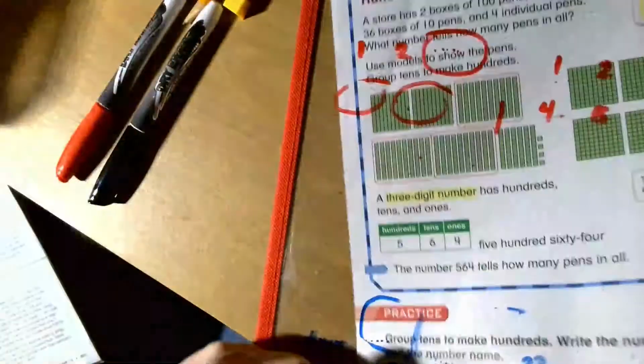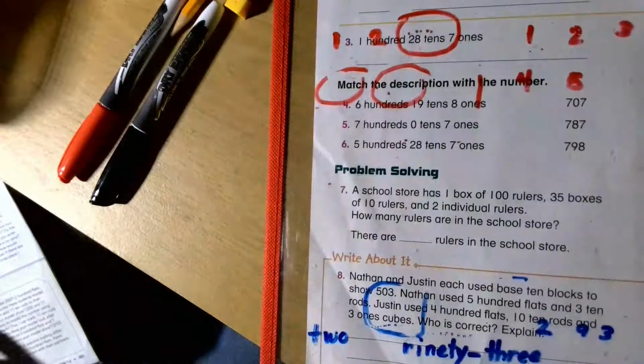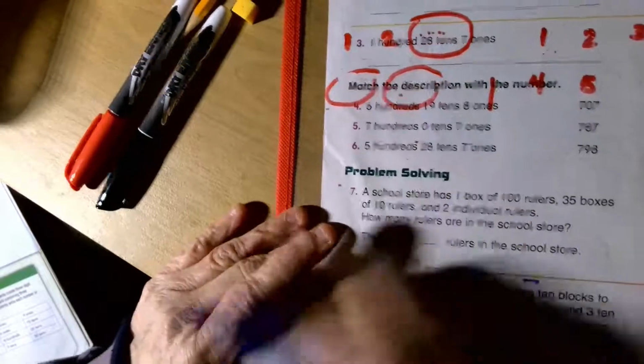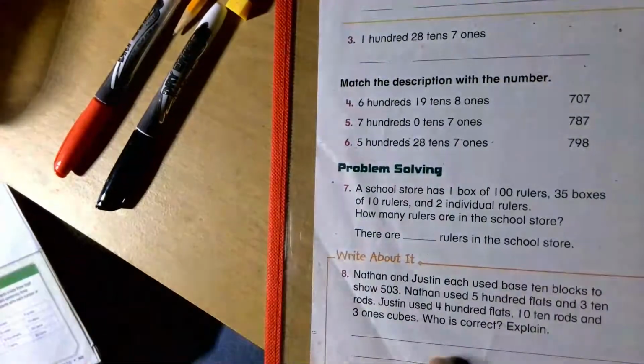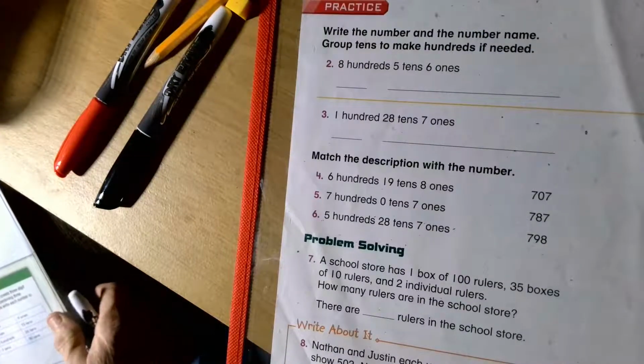So now we should be on page 304. I'm just finding my little eraser here that I can erase this. Okay. Now, it says, page 304.